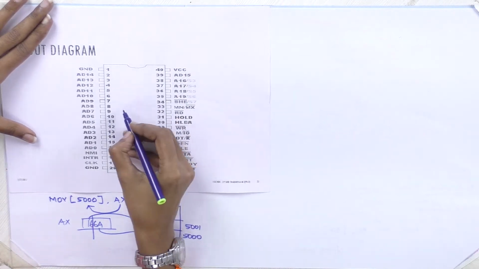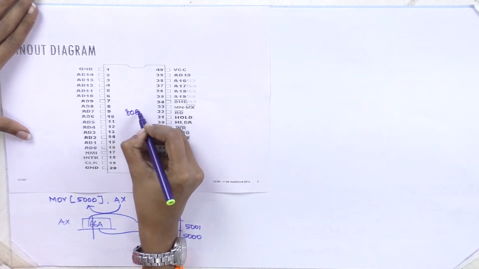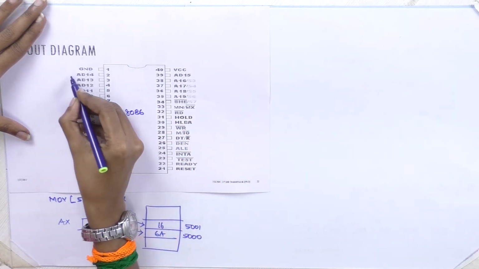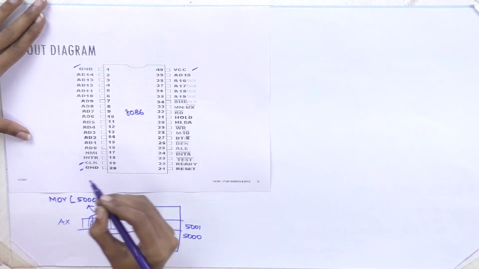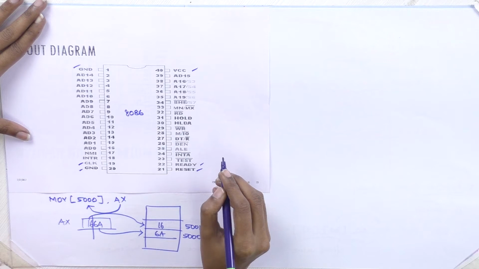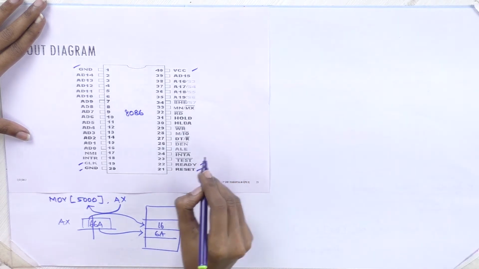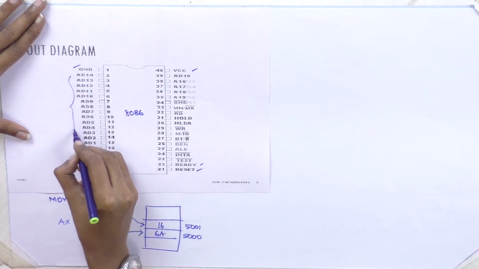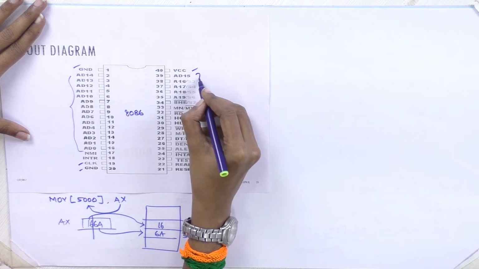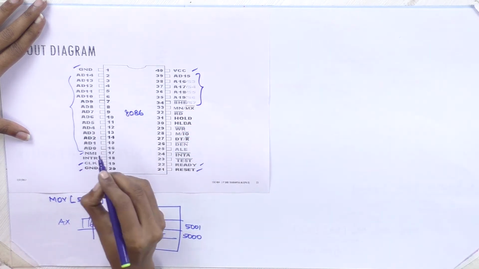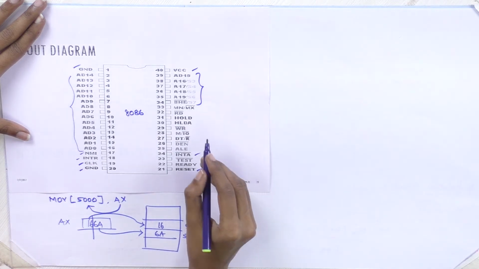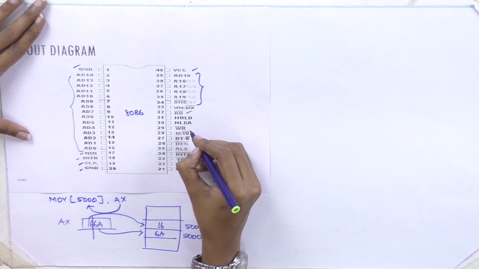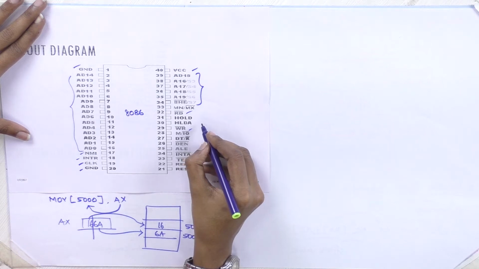So this is the pin diagram of the 8086 microprocessor. Here are your ground, VCC, ground, clock, reset, ready. This you know already, and these are your address and data lines. Then NMI, non-maskable interrupt, interrupt request, interrupt acknowledgement, read, write. This you know already, fine.